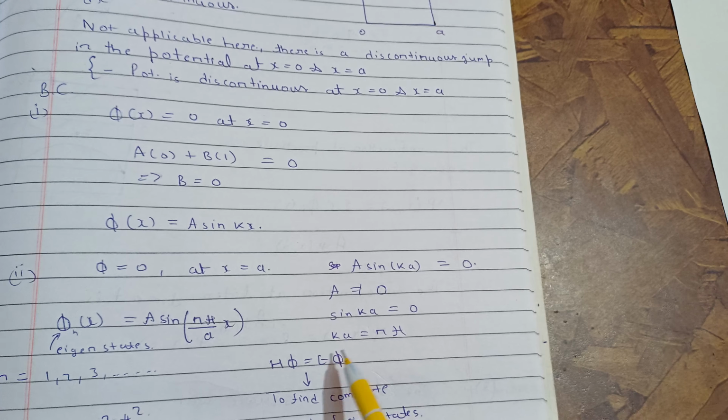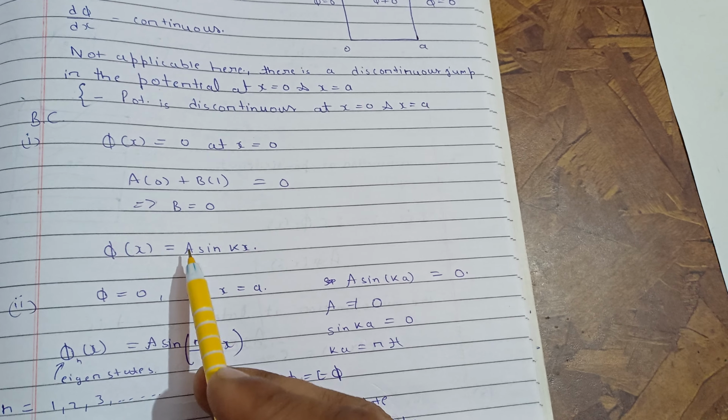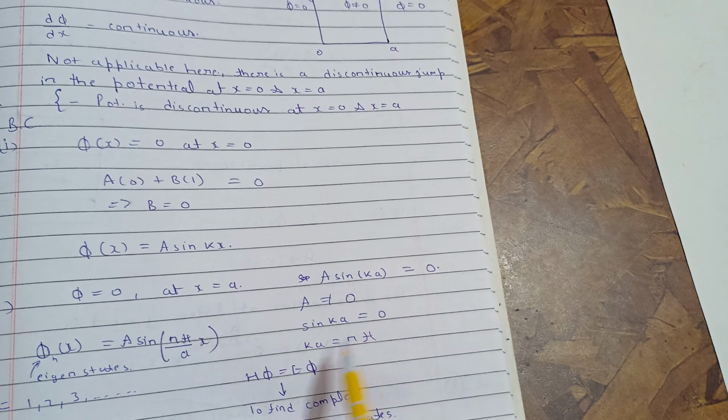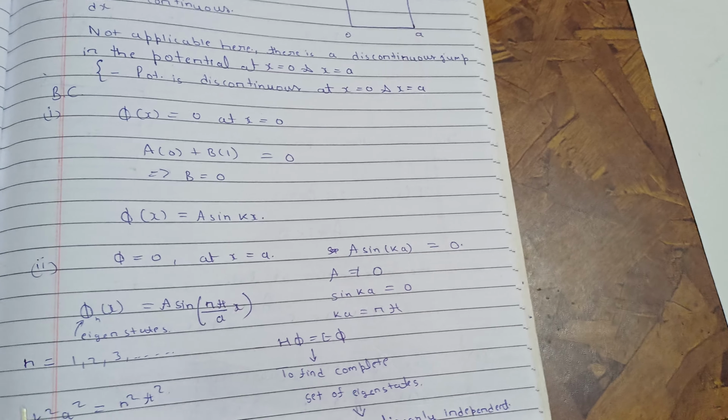From here we find the value of k, that is n pi by a, and substitute it in this equation. We find phi x equal to A sin, and in place of k we write n pi by a, so it will be sin of n pi by a times x. So these are our eigenstates, we just found them.